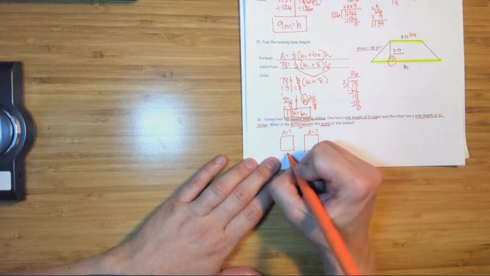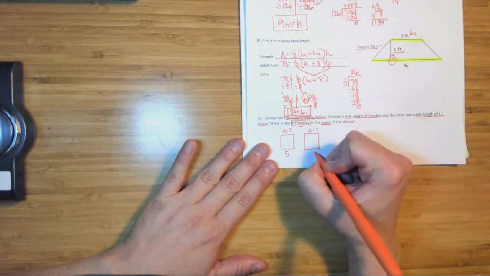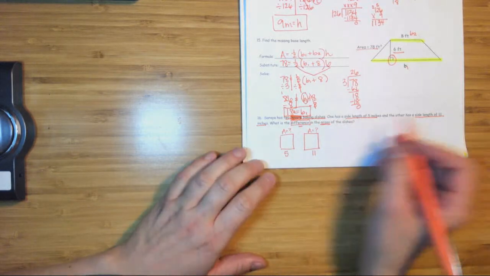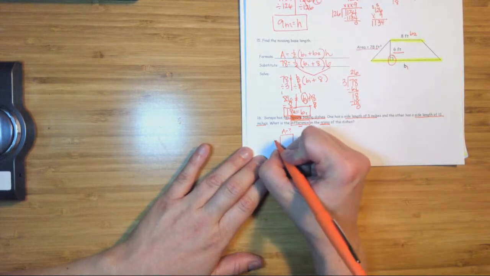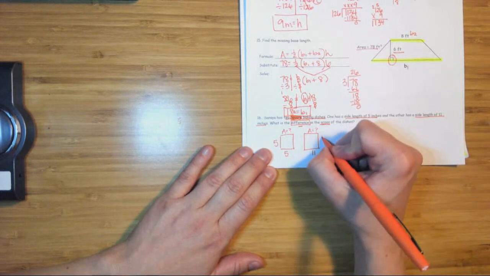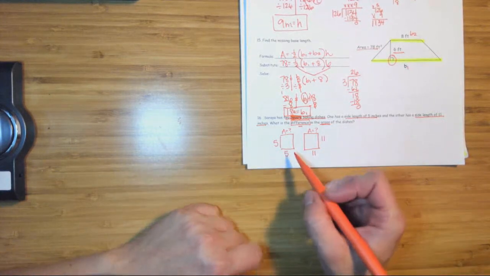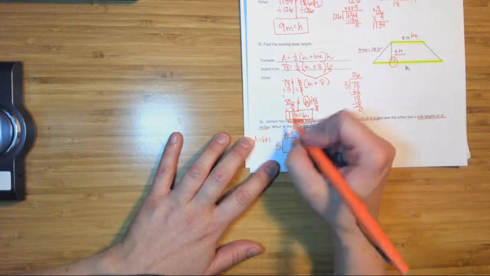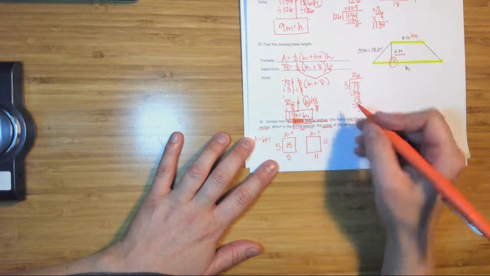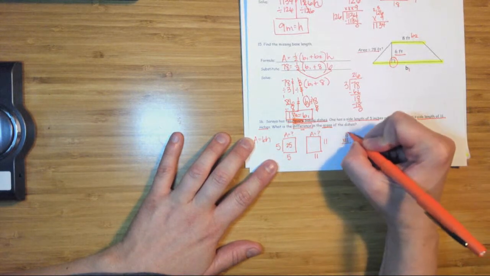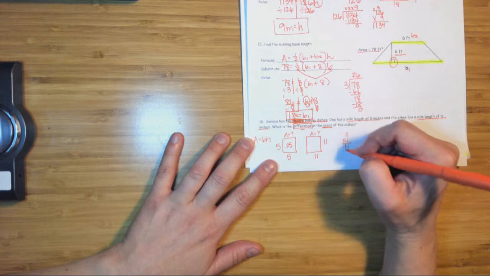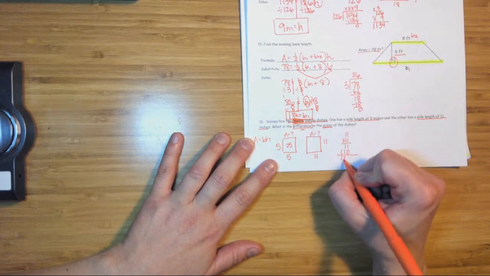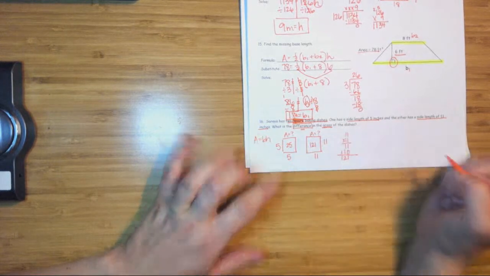Well, I know one has a side length of 5, and the other has a side length of 11. But since these are square baking dishes, that means all the sides are the same. So if this side's 5, so is this one. This side's 11, so it's this one. We know to find the area of a square, it's base times height. So I need to do base times height. So 5 times 5 is 25. And 11 times 11, 1 times 1 is 1, 1 times 1 is 1. Add a 0. 1 times 1 is 1, 1 times 1 is 1. Add down, you get 121.